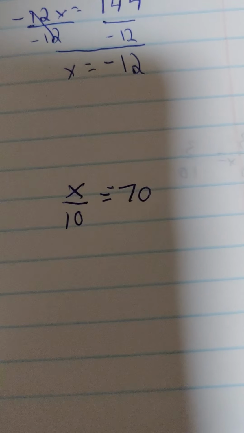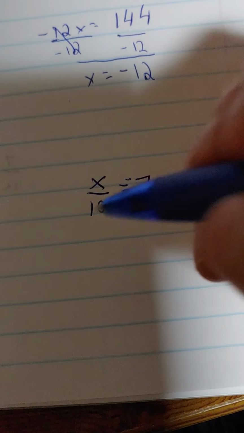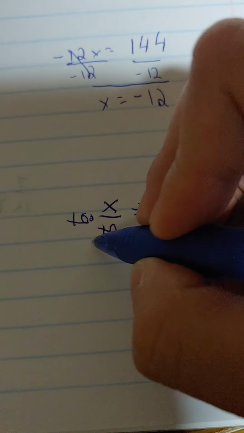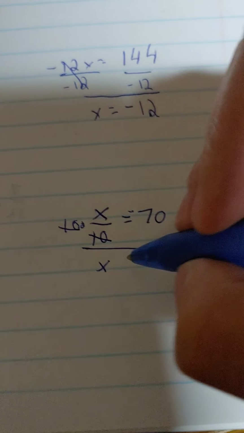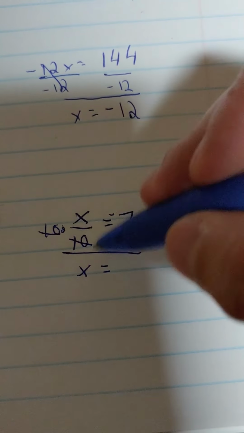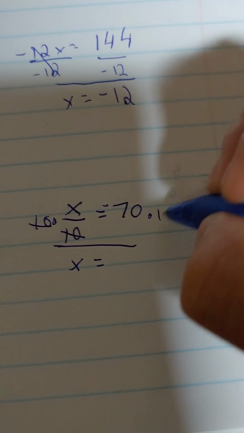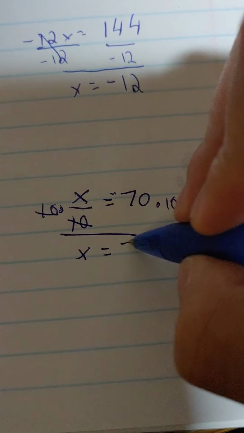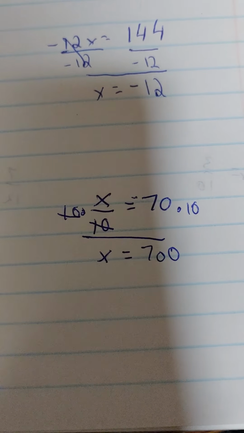Now my last problem here, I have a 10. So again, the opposite of divided by 10 is multiplied by 10. Once again, that will cancel those two out, which leaves me my x by itself and my equal sign. But since I divided one side by 10, I also have to multiply the other side by 10. Sorry, multiply both sides by 10, not divide. And then 70 times 10 is 700, which is my answer.